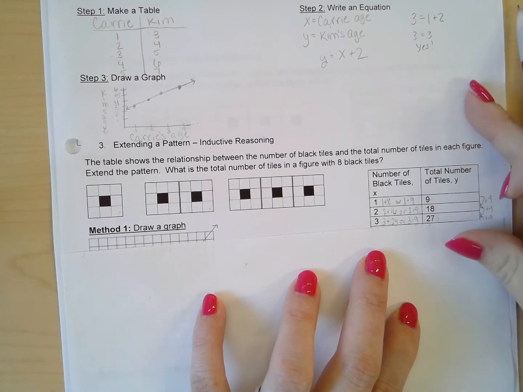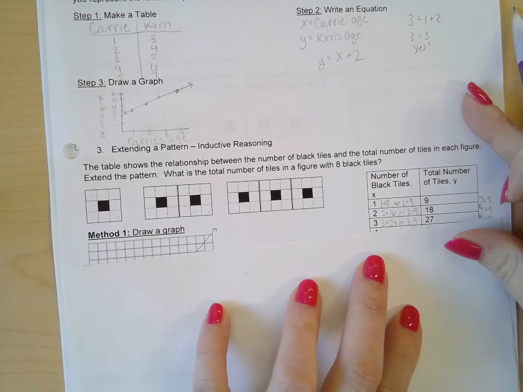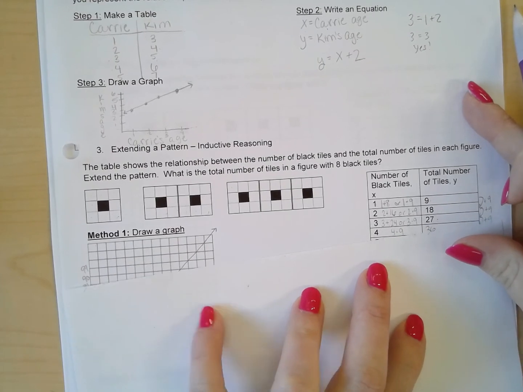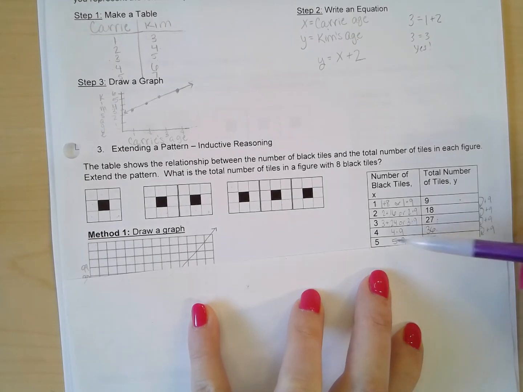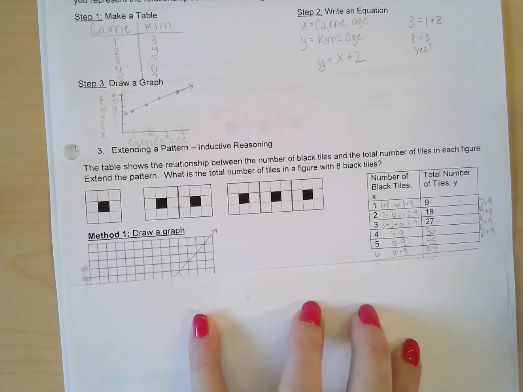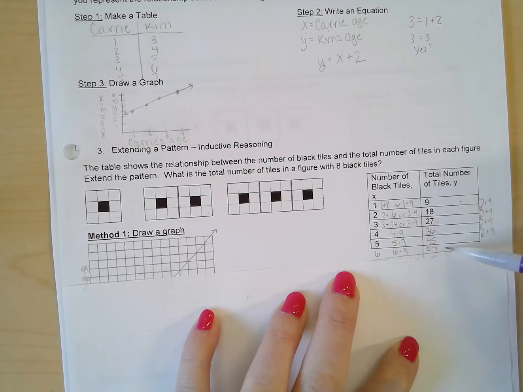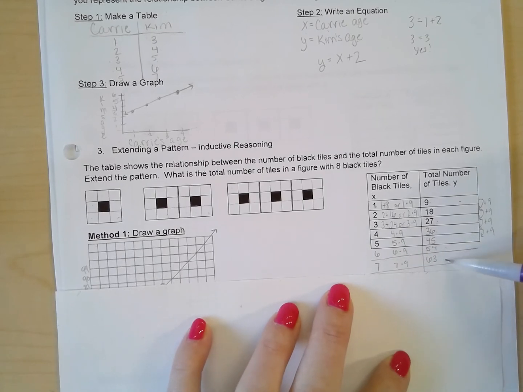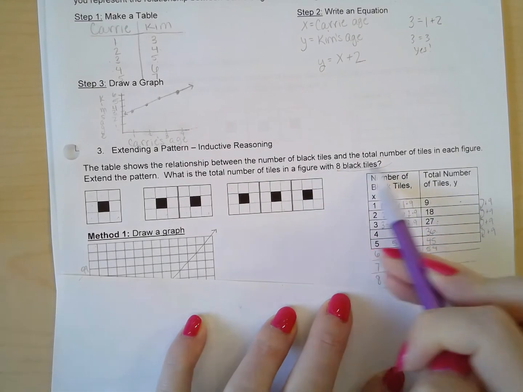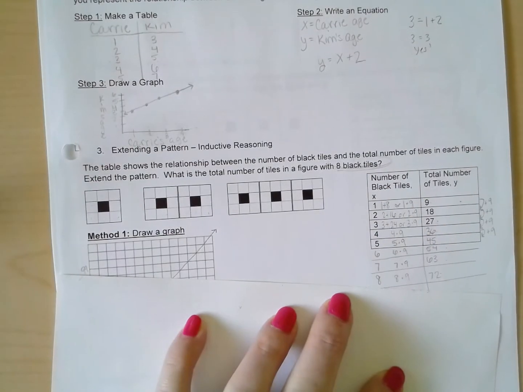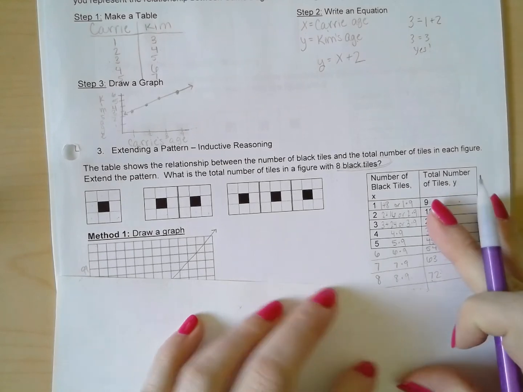So if I extend this, if I take 4, even though there's not a picture, I can do 4 times 9 and get 36. And then I can do 5. 5 times 9 is 45. I can extend it even further. 6 times 9 to get 54. 7 times 9 to get 63. 8 times 9 equals 72, which actually answers the question. What is the total number of tiles with 8 black tiles? Well, there would be 72 total tiles. Just by extending the table, I was able to figure that out.